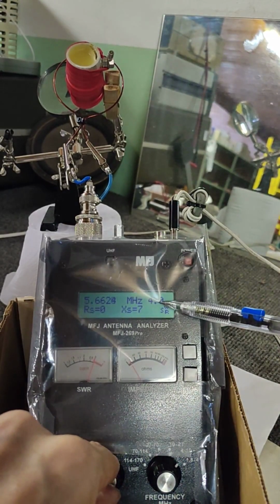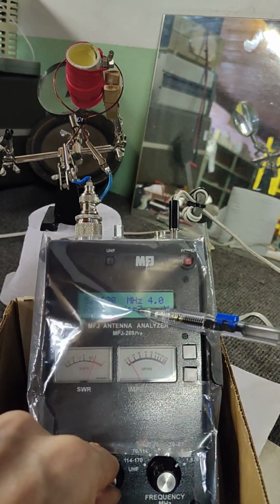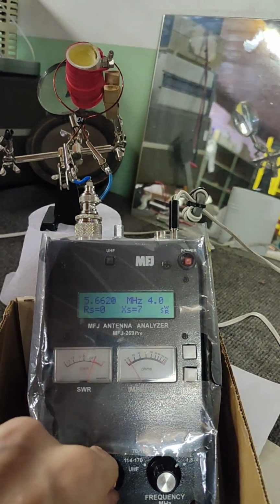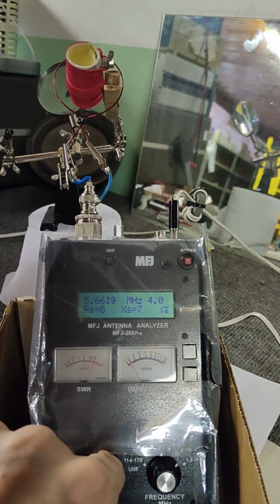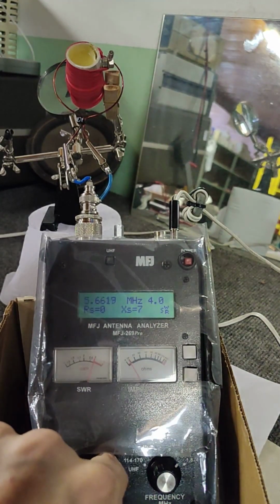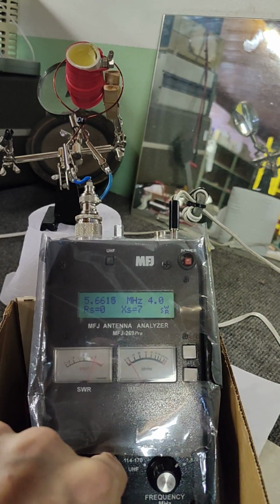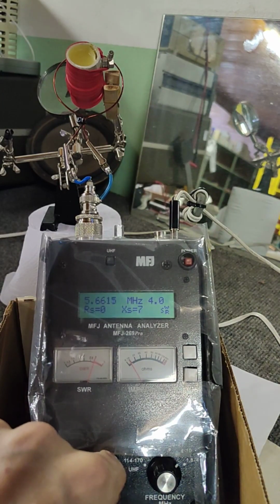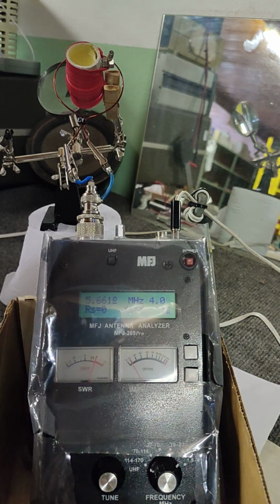The smallest dip in SWR and the smallest reactance is the resonant frequency of this particular trap. The trap should always be tuned slightly below the frequency you want to use it for, so you don't get high losses within the trap.